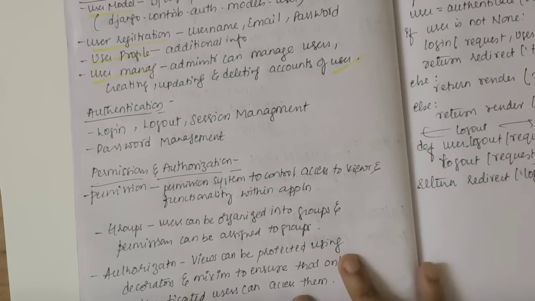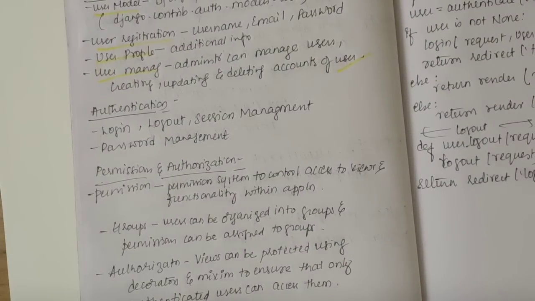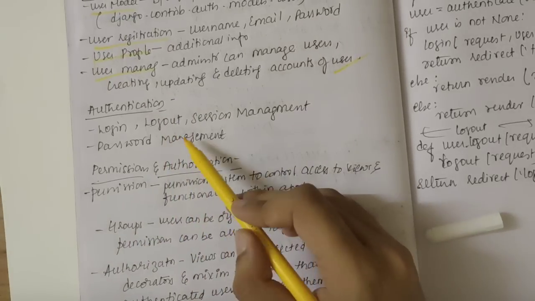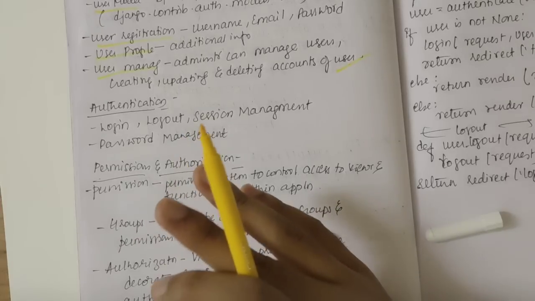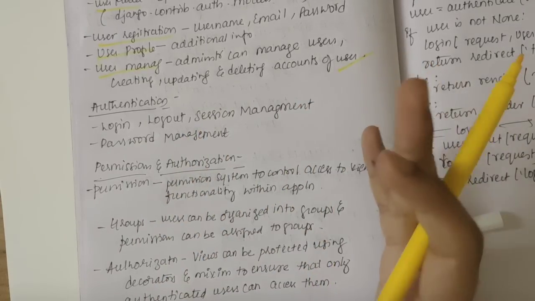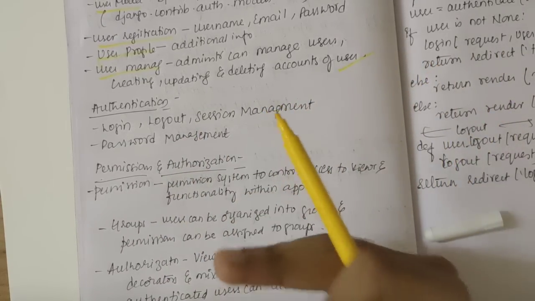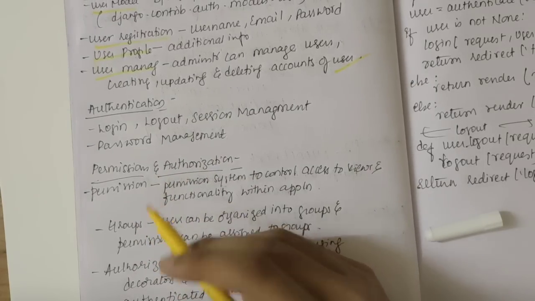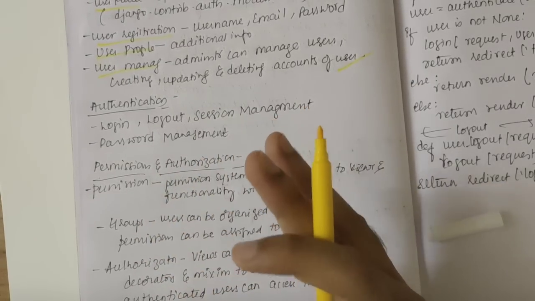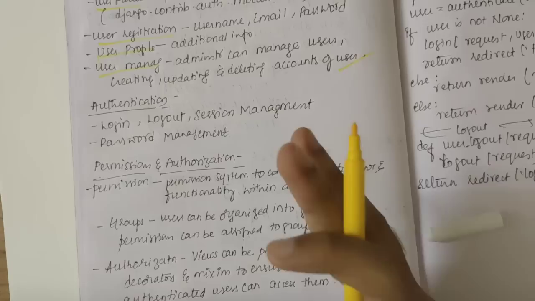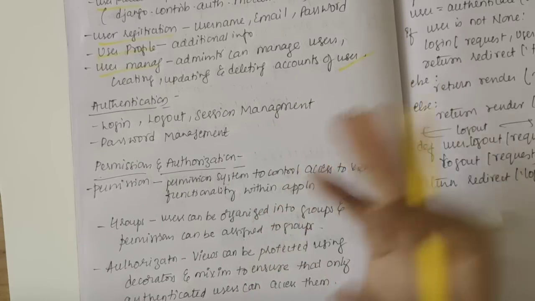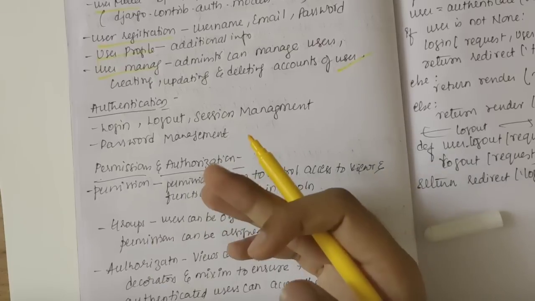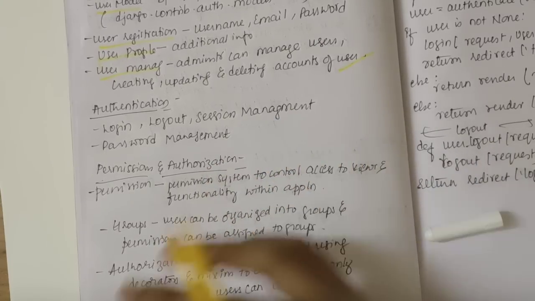Next we have authentication. So in authentication we have login. By making use of the credentials, username, email, we can log in. Then we have logout. So when we are done with our task, we have to terminate the session. We have to end the session, right? So for that we make use of logout. Then session management. Django makes use of cookies and sessions to manage the session efficiently. Then I have password management. Again, I can modify the password, change the password, and further operations can be done.